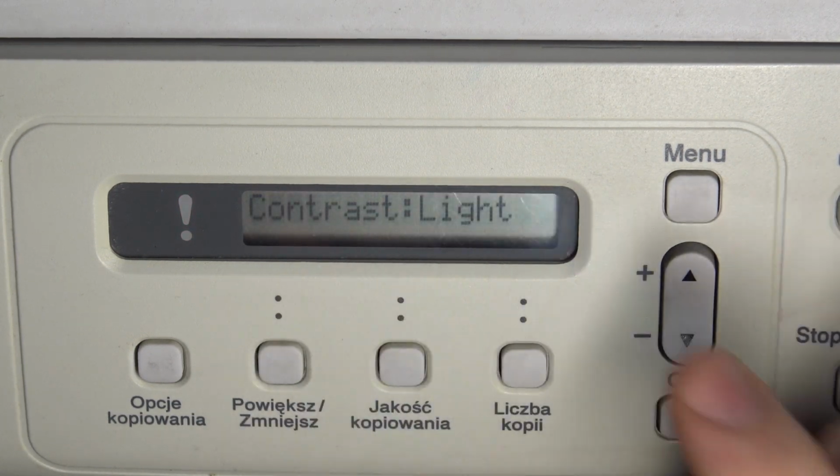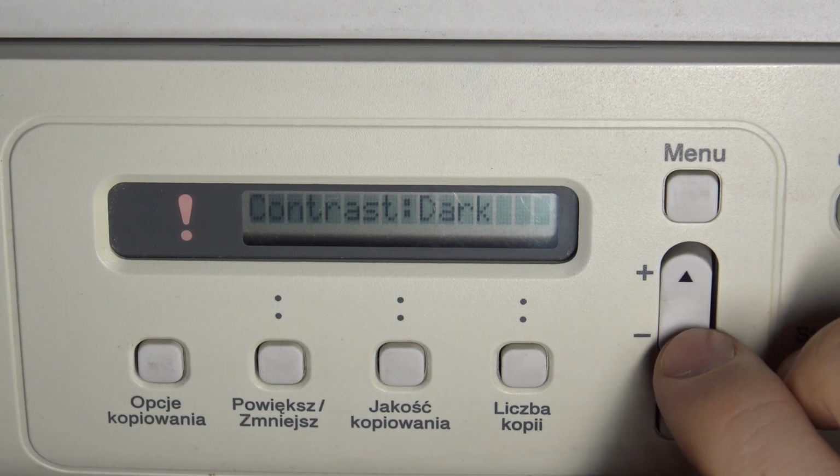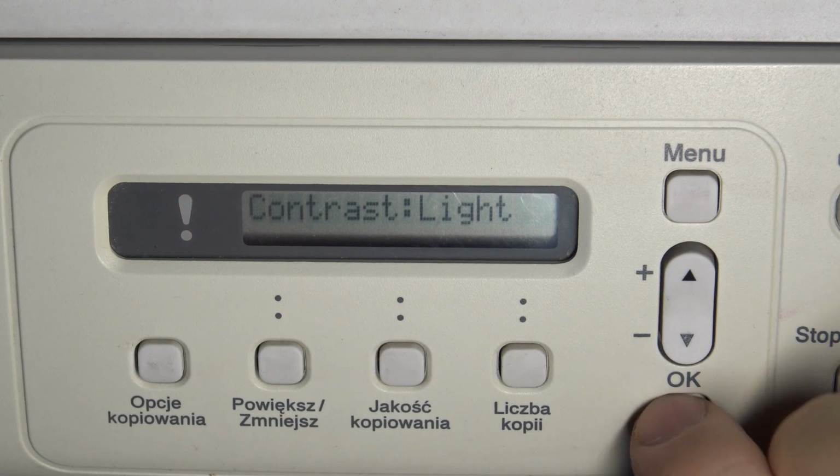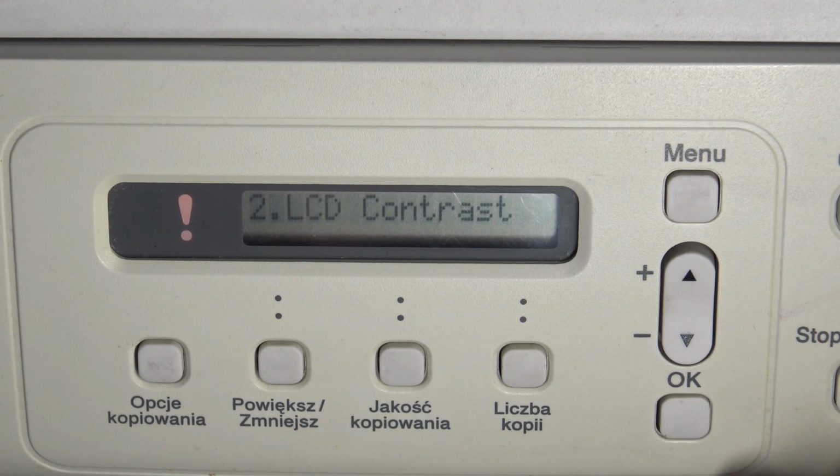I like light mode. As you can see, text is more visible in the light mode. So choose it, click OK and OK.